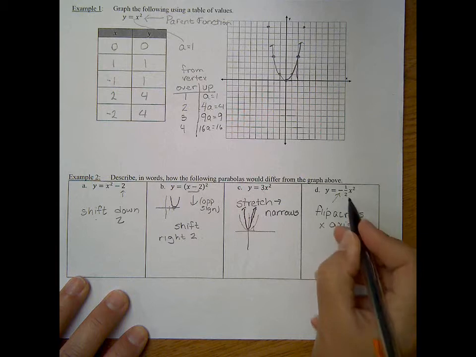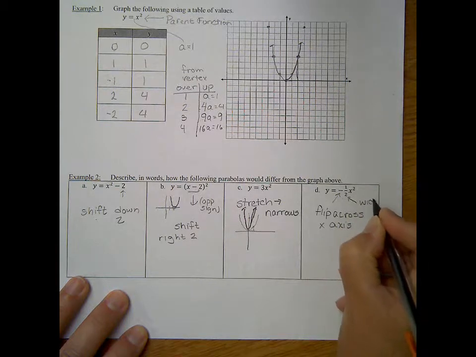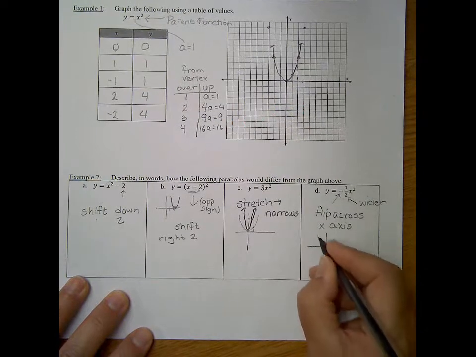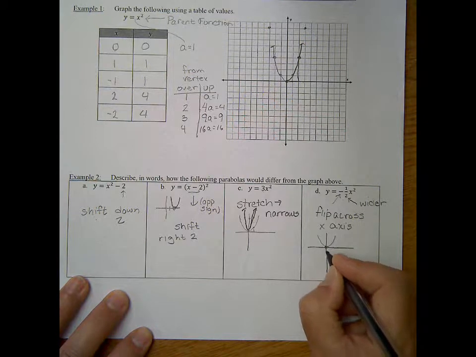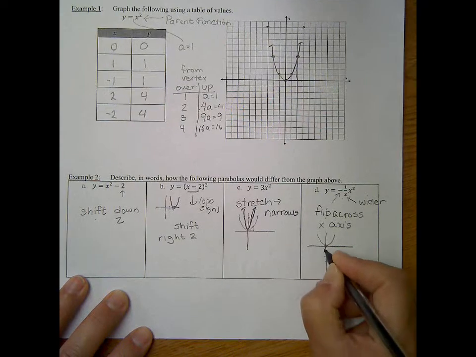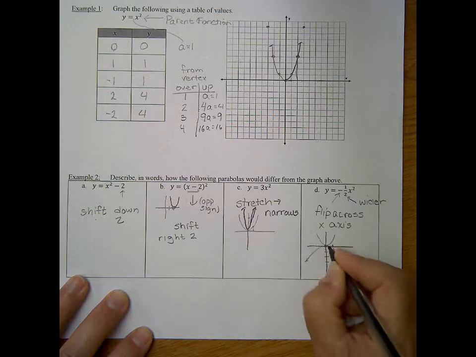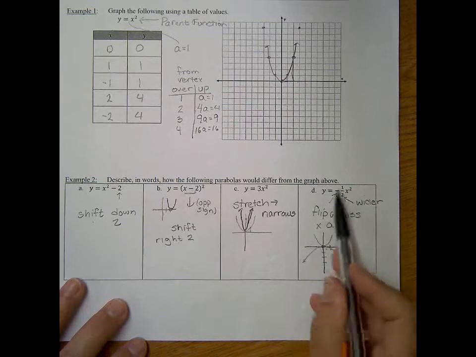And an a value of 1/2 is going to make it wider. It should make sense. Where the parent graph was, now the whole thing's going to flip, but instead of over 1, up 1, we're going to go over 1, up 1/2. So if we go over 1, we're only going to go up 1/2. So it's going to be a wider graph than it was before, because our a value is between 0 and 1.